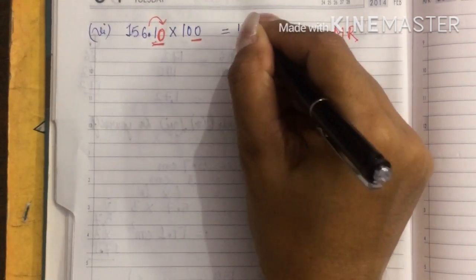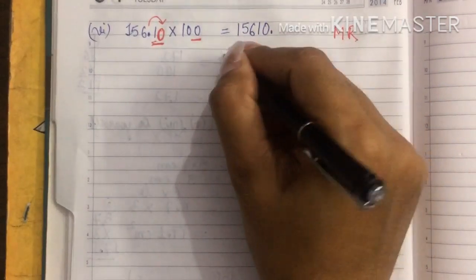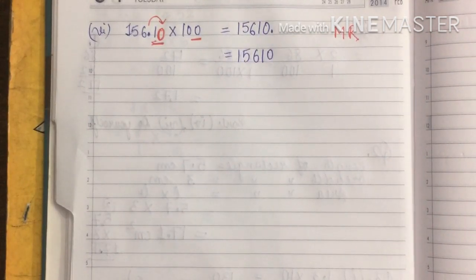So this will be 15610, and the point will be here, and this point can be ignored. So the answer is 15,610.